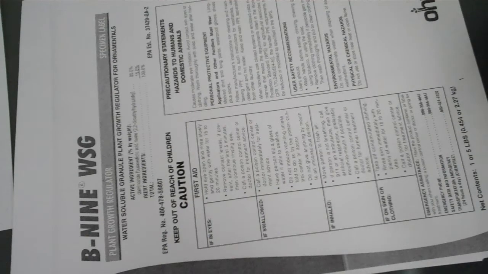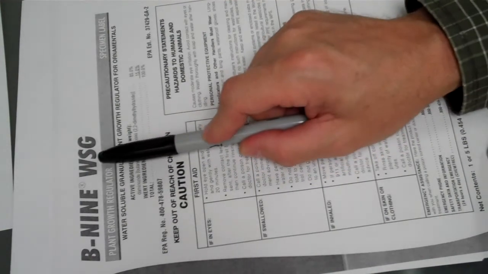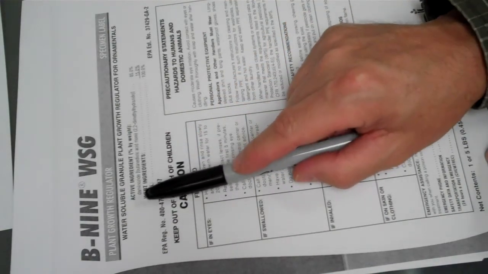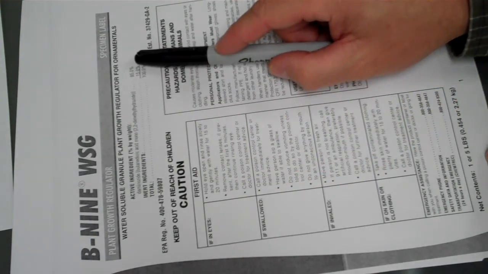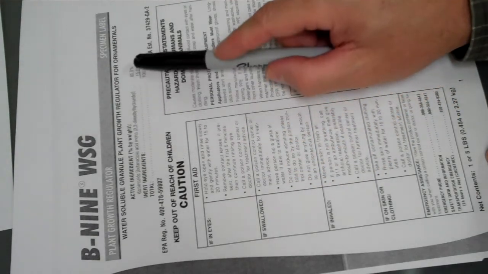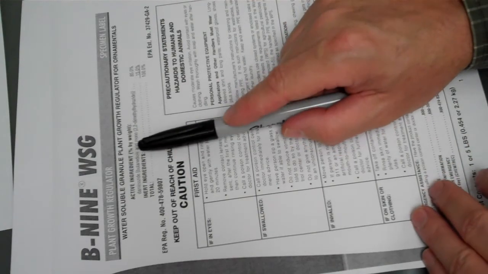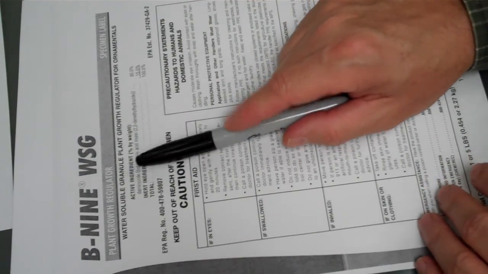But in fact, you've kind of already done this, because we would do a part per million calculation for the solid actually identically to how you did fertilizer calculations. So B9, its active ingredient is dimenazide. It's 85% dimenazide, or 85% active ingredient, and it is a water-soluble granule, a solid.